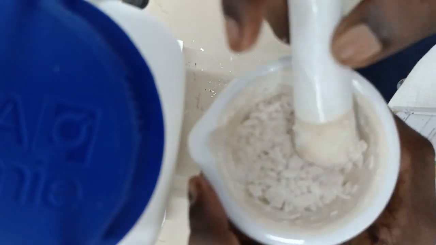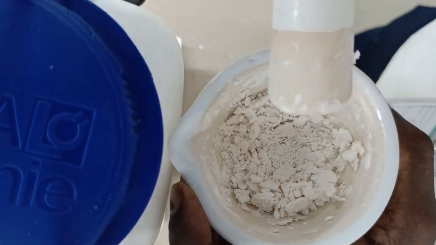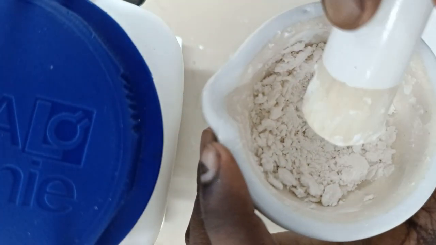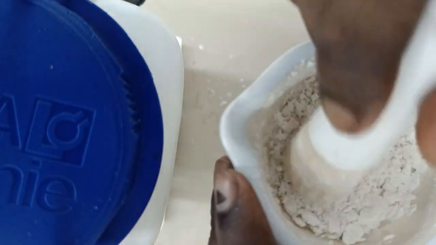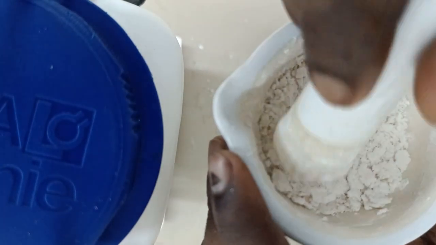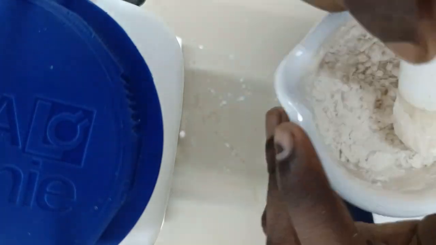Now we can see that granules have been formed, and now we have to sieve them through mesh 10, and we have to dry the wet granules.